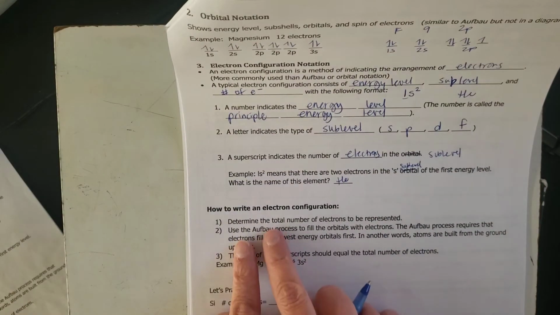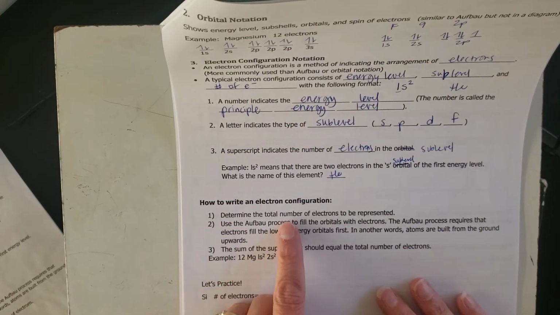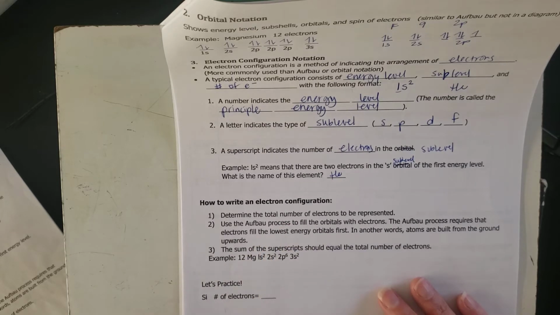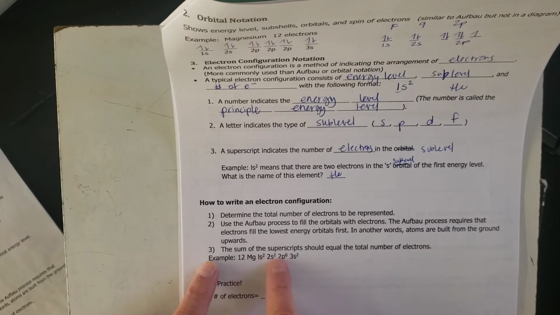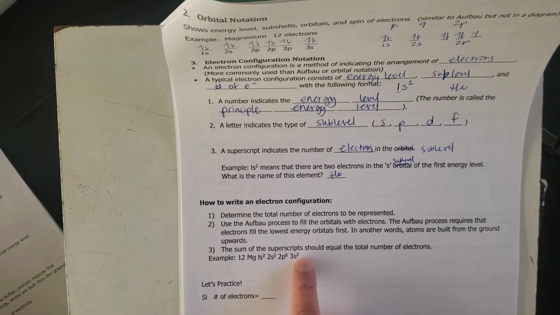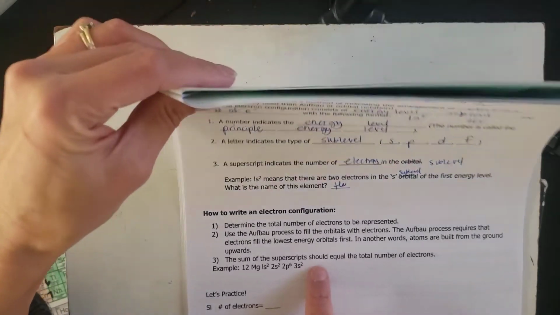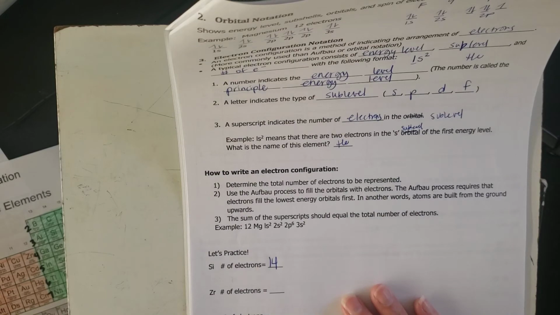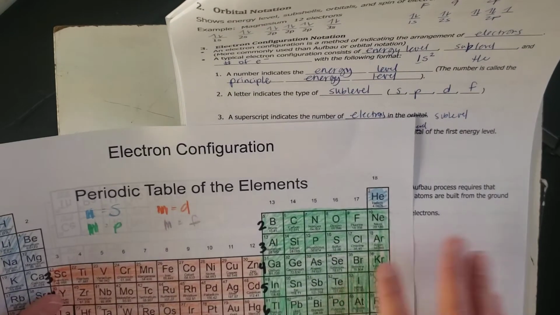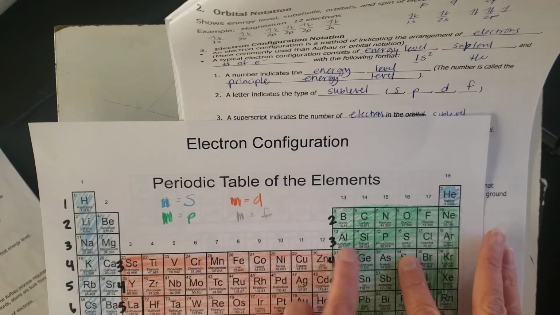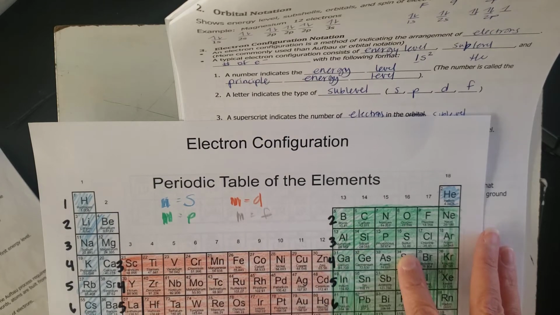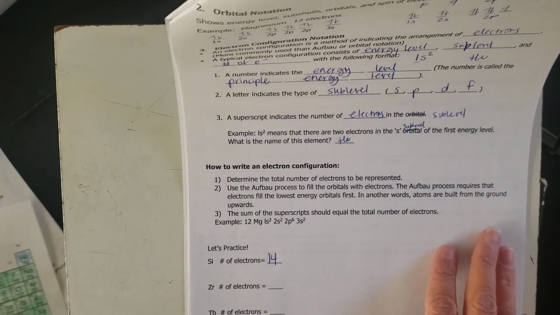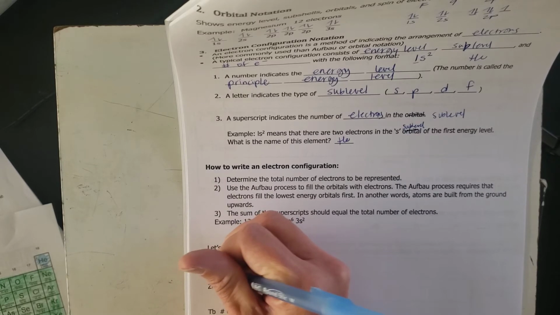So you're going to write an electron configuration and determine the total number of electrons. Use the Aufbau process. So use your periodic table and build from the bottom up. The sum of the superscripts should equal the total number of electrons. So let's try silicon. Silicon is number 14 on the periodic table. One thing I like to do is go ahead and find silicon and see that it's in a 3p, and it's the second block over. So the last thing I write is 3p2, and I can even jot that down.